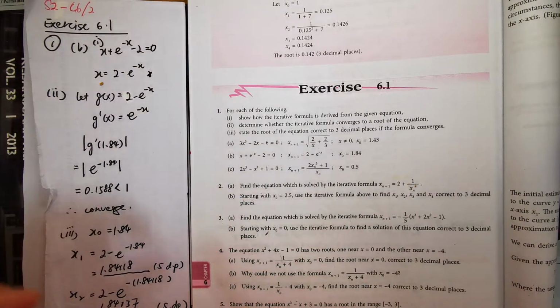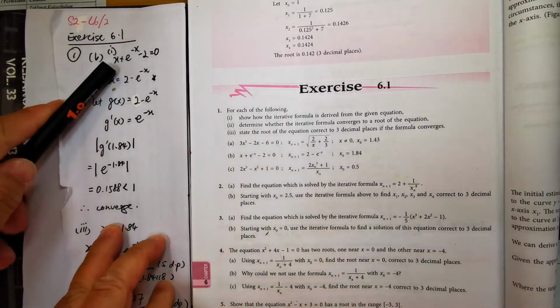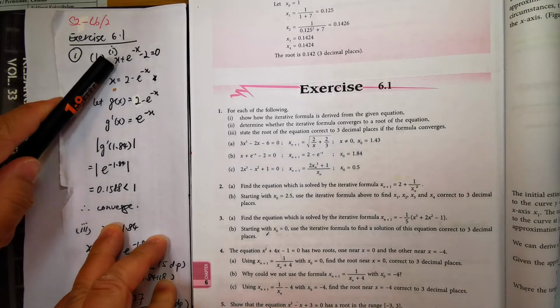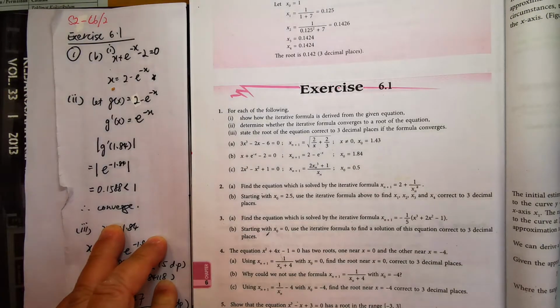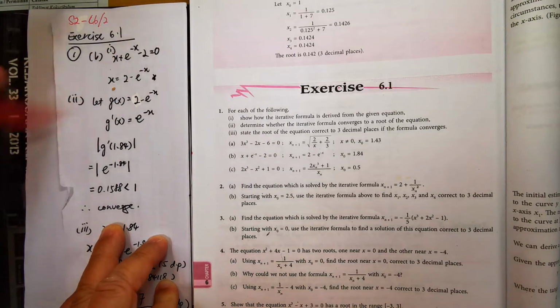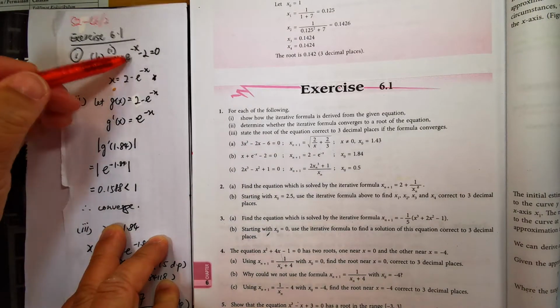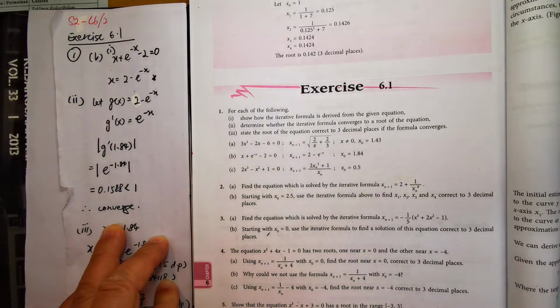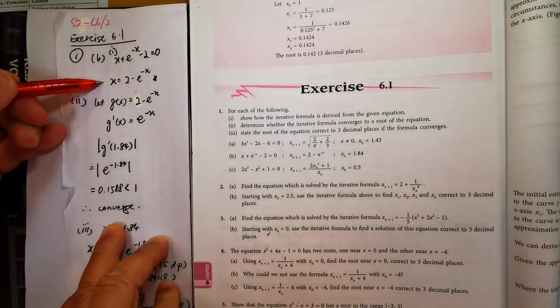First step is very easy. We just leave the x at the left hand side, then shift these two terms to the right hand side, and it becomes like this. So it's very simple to get this iterative formula.